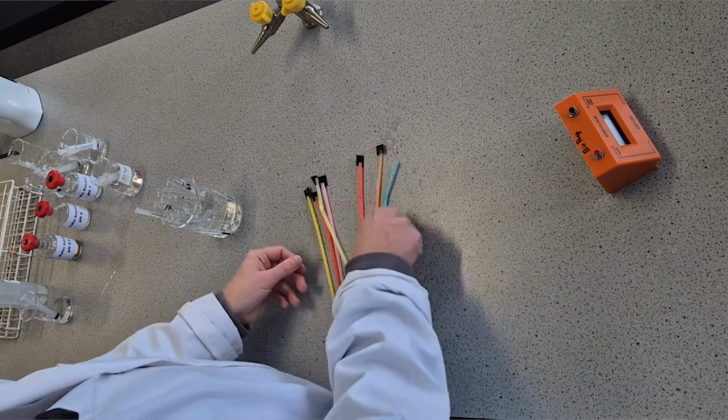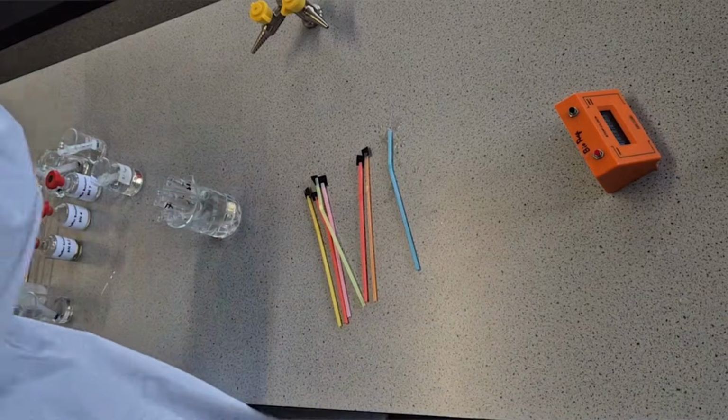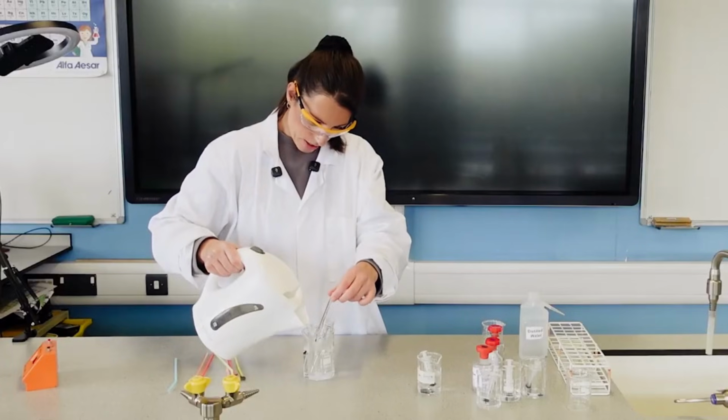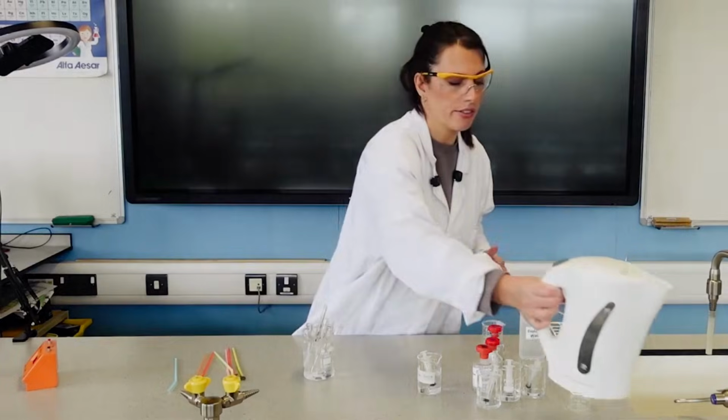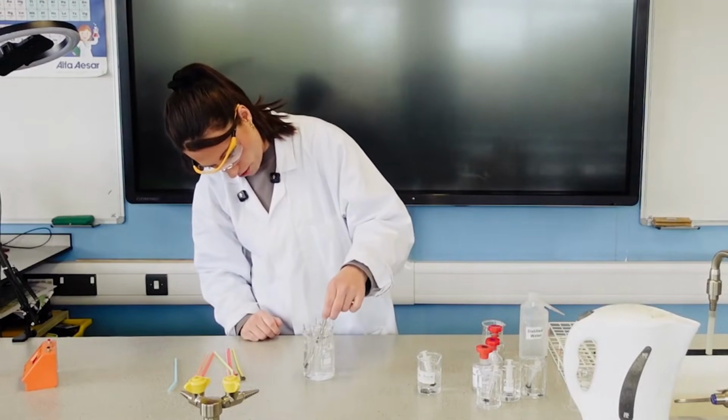Let's just check first of all that it is at 40 degrees. So my water bath has actually dropped in temperature down to 28. So let's add some hot. Another reason why I say only half fill it, because you're going to need to top up with hot water throughout.